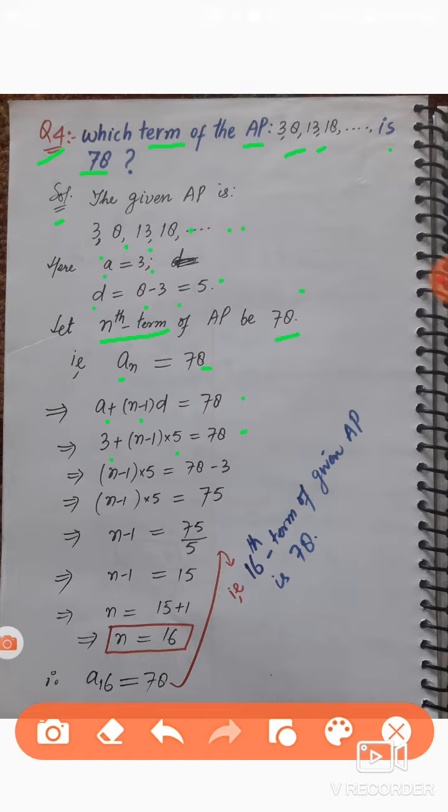By transposing 3 to the left hand side, n minus 1 into 5 equals 78 minus 3, that is 75. Now n minus 1 will be equal to 75 divided by 5. By dividing both sides by 5 we get n minus 1 equal to 15, so n will be equal to 15 plus 1. By transposing 1, n will be equal to 16.